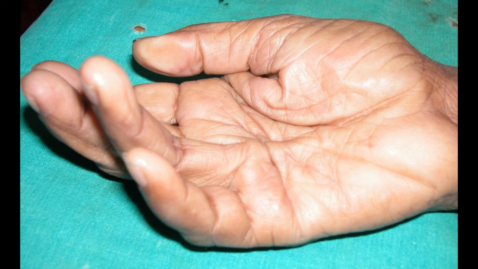There are no scars seen, sir. There are no signs or symptoms of any burn injuries or previous burn wounds. So what is the spot diagnosis? It is a Dupuytren's contracture involving the fourth web space with ring and little finger.